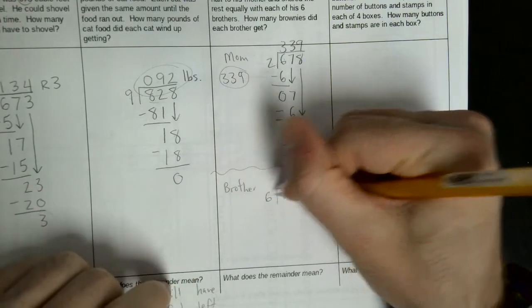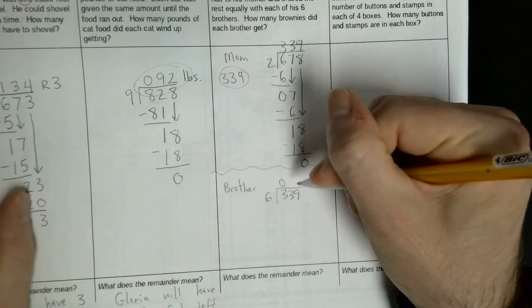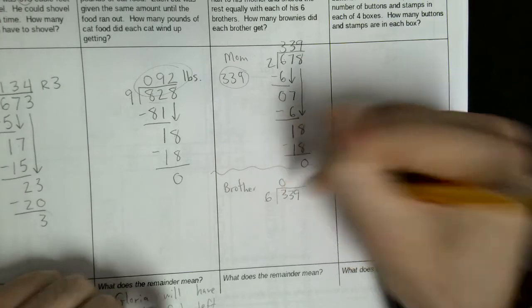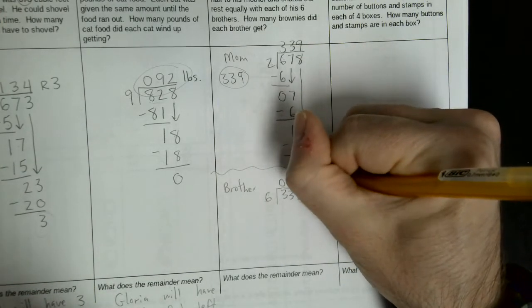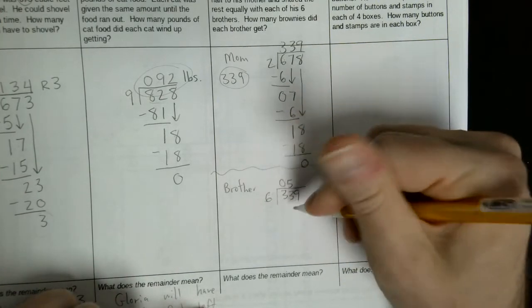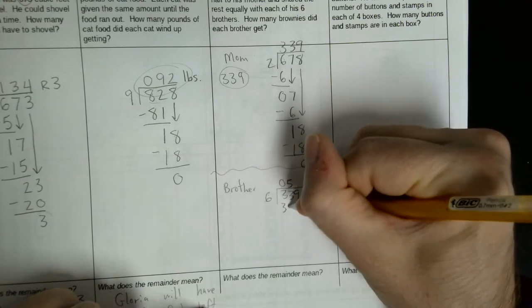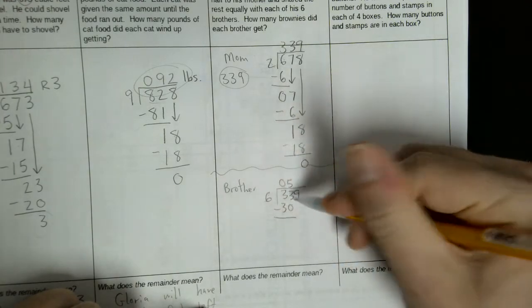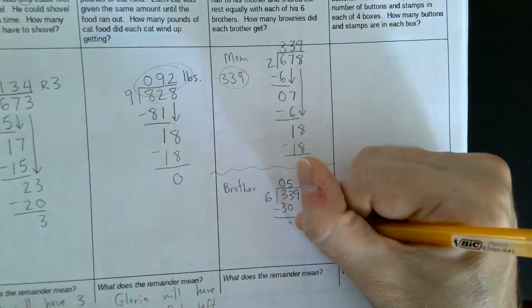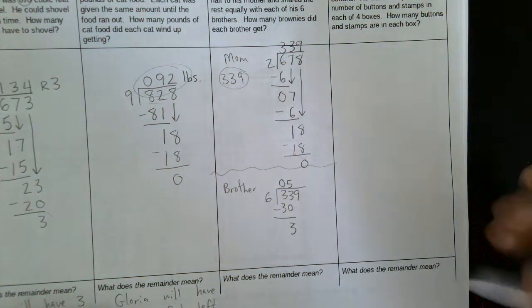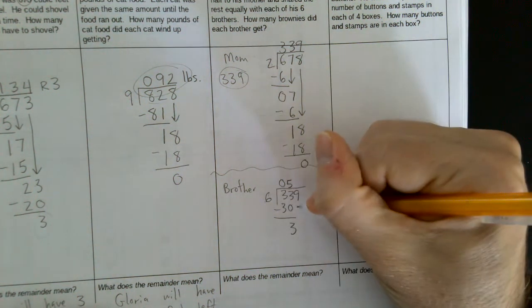Now we're going to divide. 6 goes into 3, none times. 6 goes into 33, 5 times. 5 times 6, multiply, you're going to get 30. 33 minus 30, oh, the lights turned off, is 3. Bring down the 9.